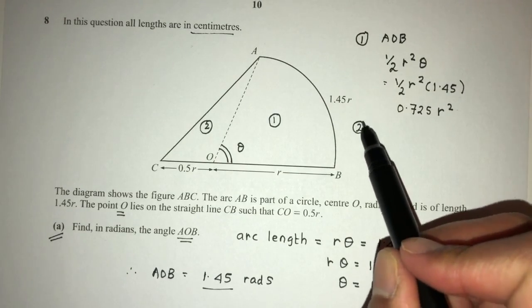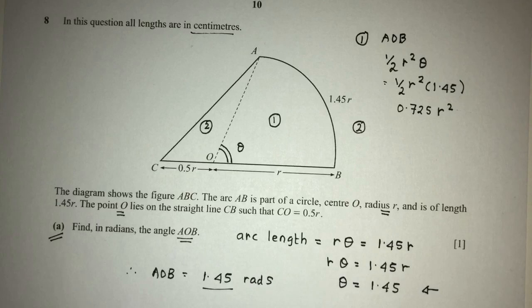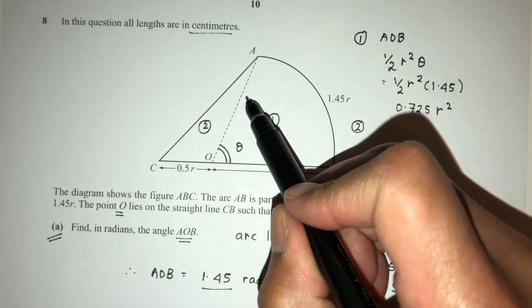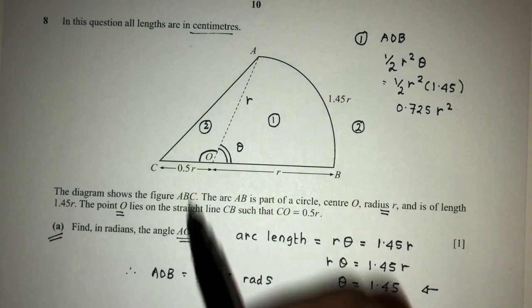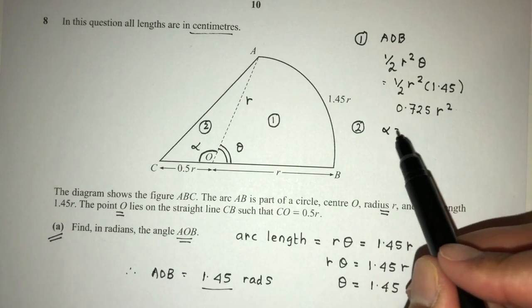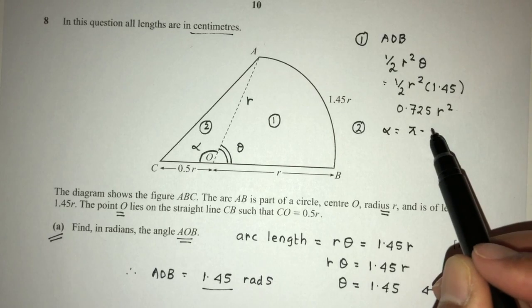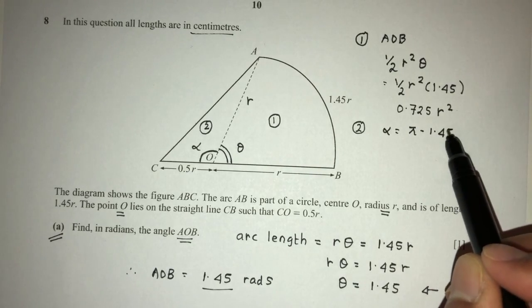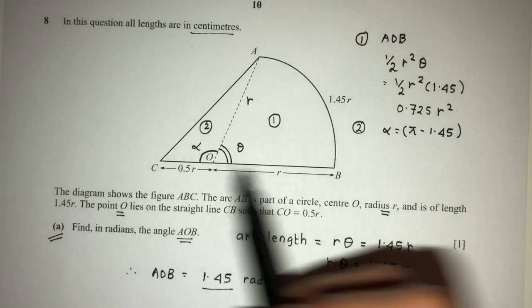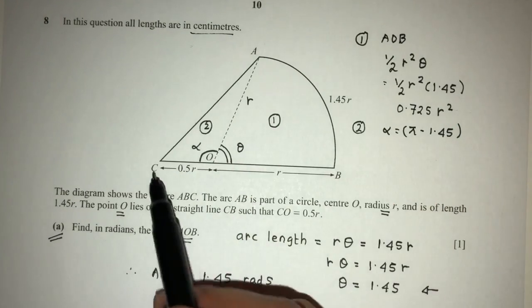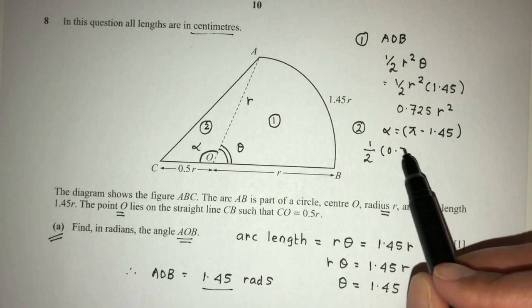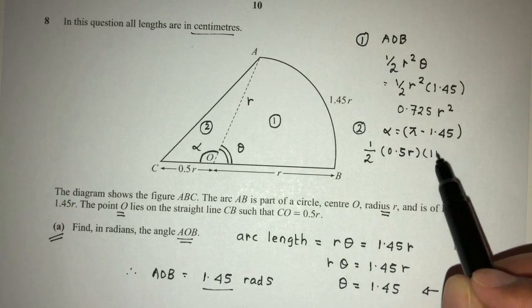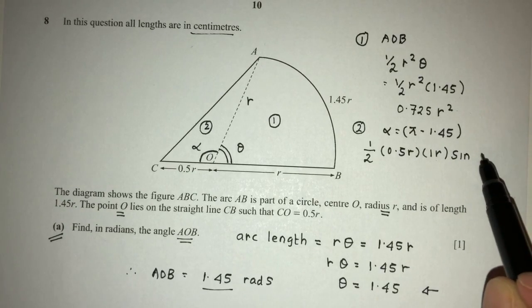Let's see, number 2, how can we find this one? If you observe, we know this is radius, this is also radius, and we know this angle. So since we know this one, we have to find this one. Let's call this alpha. So what is angle alpha? Alpha will be 180, which is pi, minus 1.45, which is theta. Okay? So to find the area of triangle AOC, the formula is half times the two sides, which is 0.5 r and 1 r, and then sine of the angle in between, which is alpha.